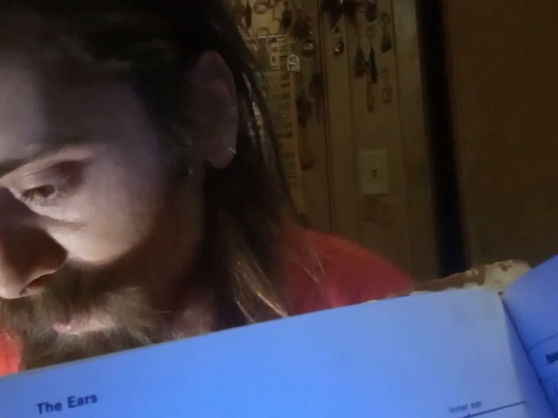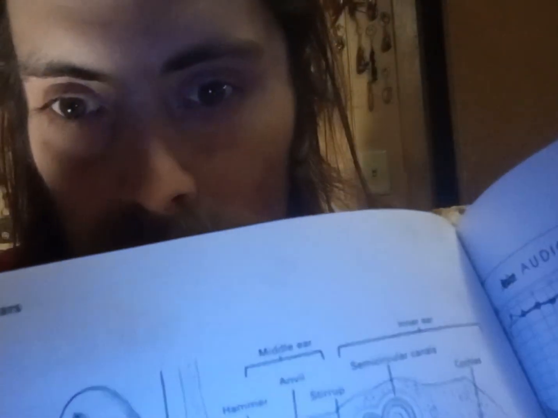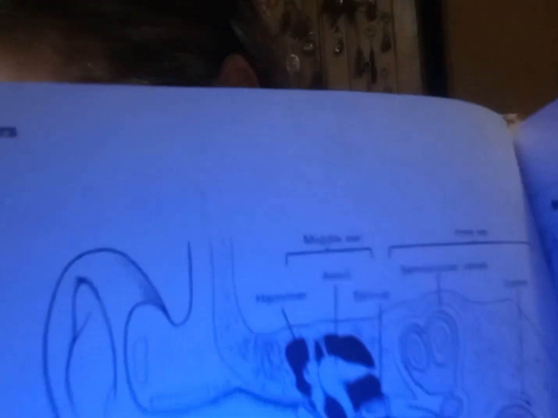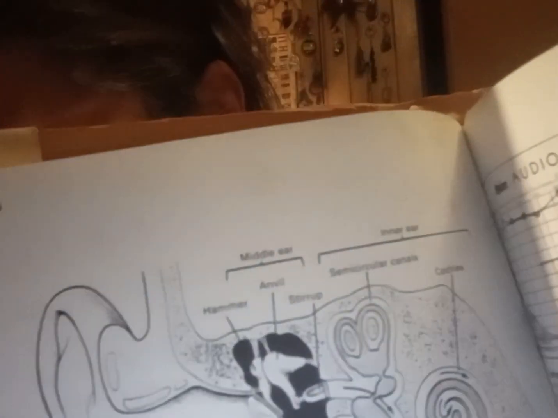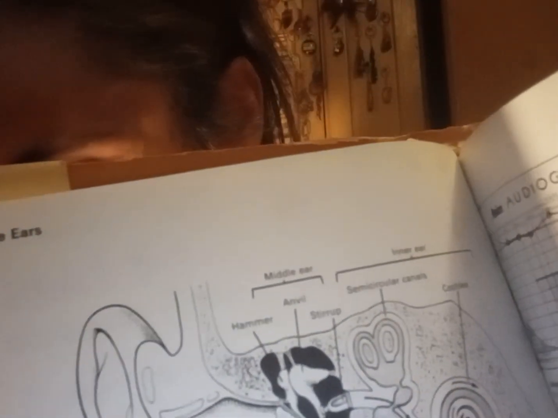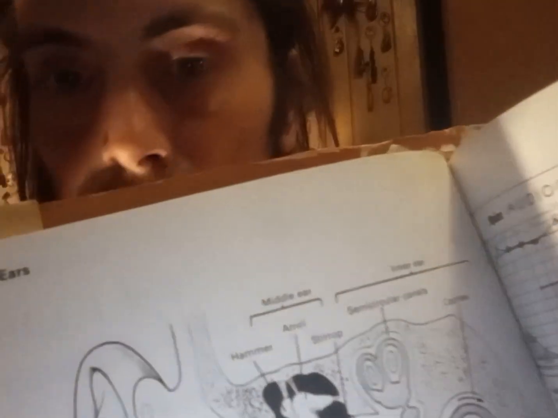And here it's showing it to have two of these little loop type things, but that's just the diagram. It's hard to make a 3D diagram, especially in a book when it's drawn like this, but there's actually three of those. And they're filled with a liquid called endolymph.